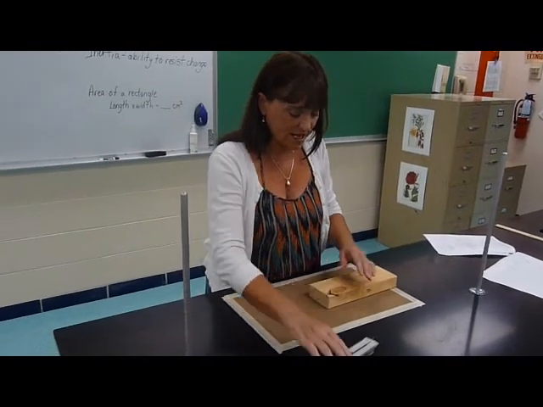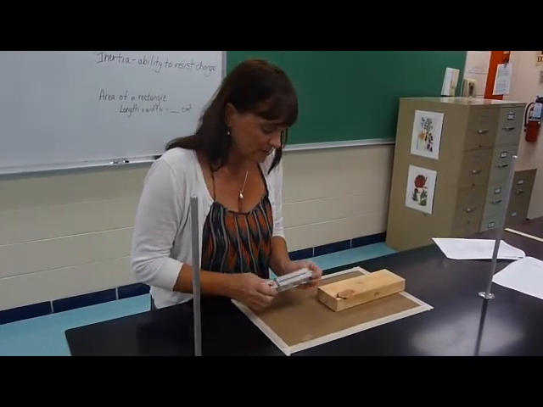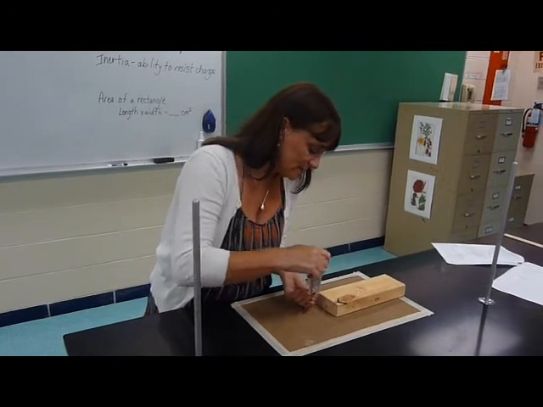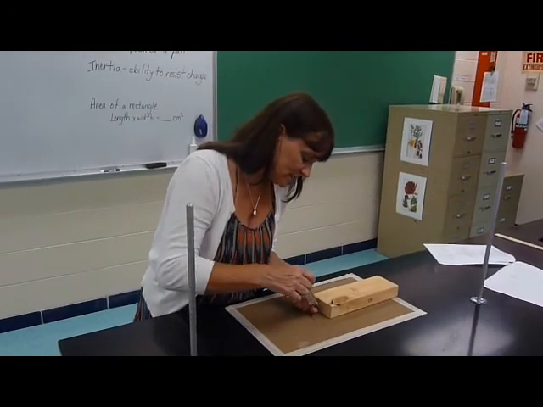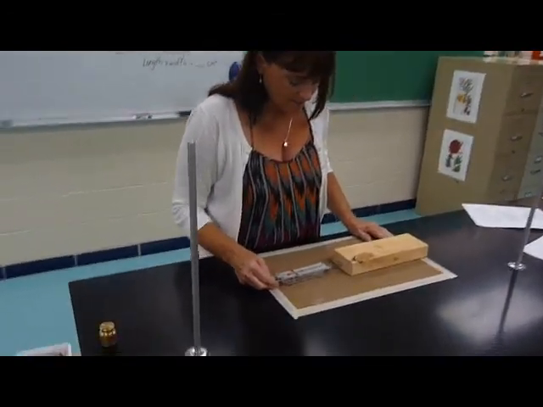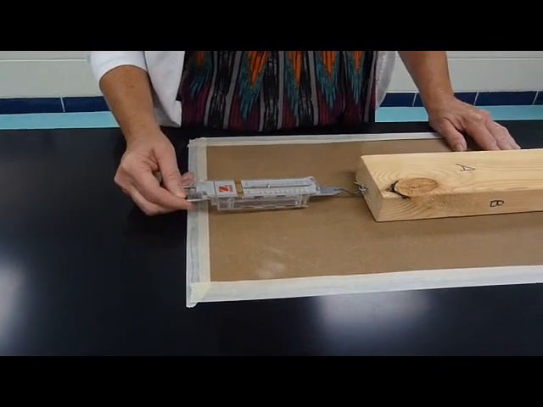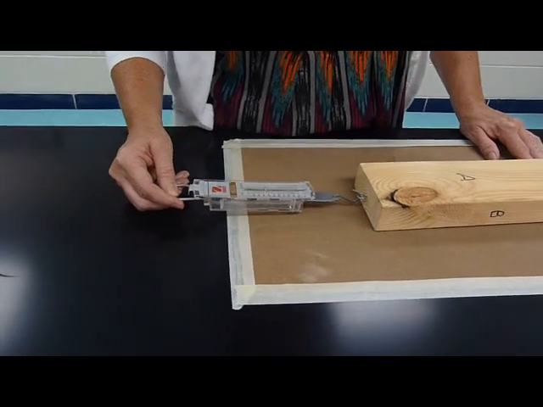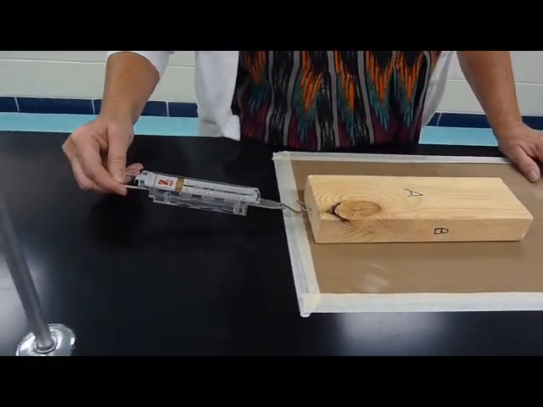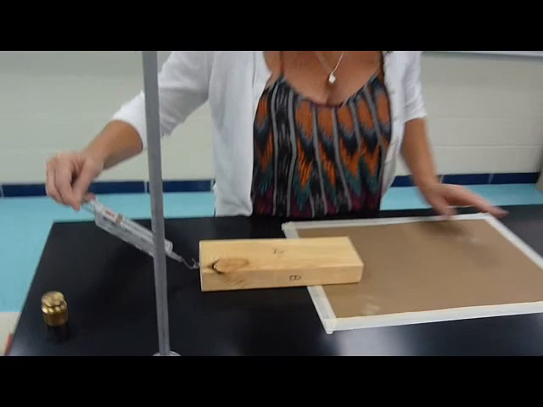You're going to do side A 3 times. So once again, you're going to pull it nice and smooth and slow, attaching the spring scale to the eye hook that's nice and parallel. So you're going to pull it nice and smooth and slow, watching for a starting friction. So this one is a little bit higher. It's at about 3 newtons.